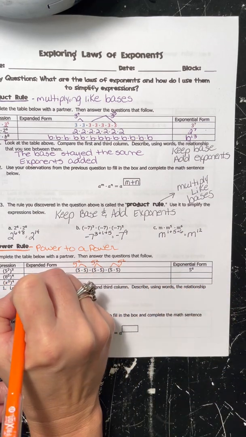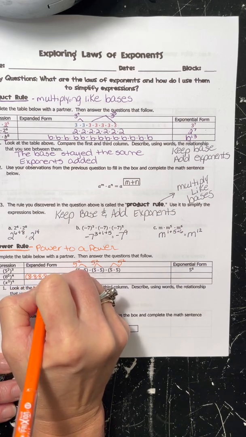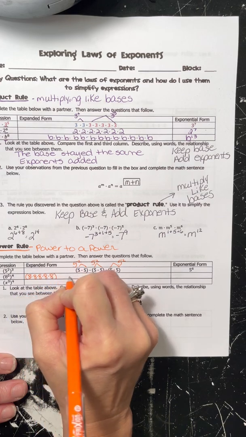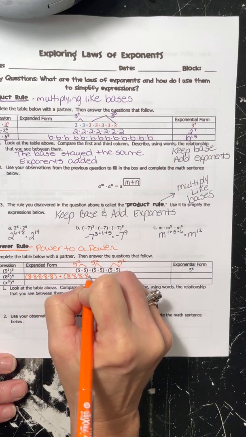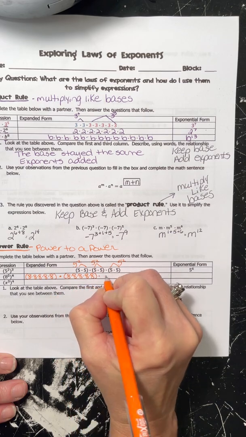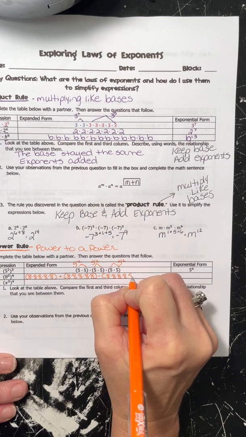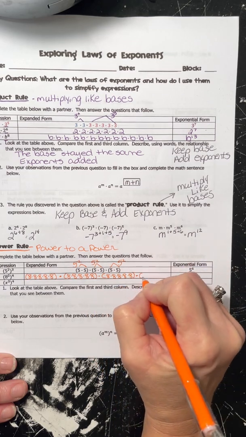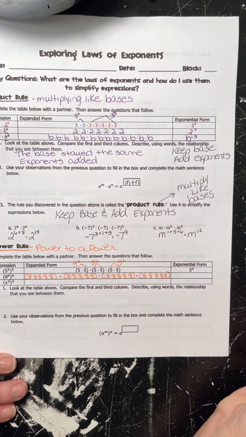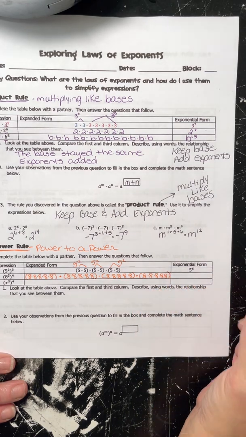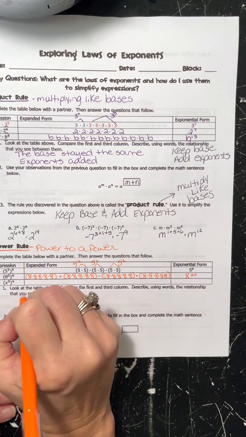8 to the 5th 4 times. So that's 1, 2, 3, 4, 5 times 1, 2, another one, 2, that's 3, 4. Okay, so what do we have here? We have 8 to the 20th power.